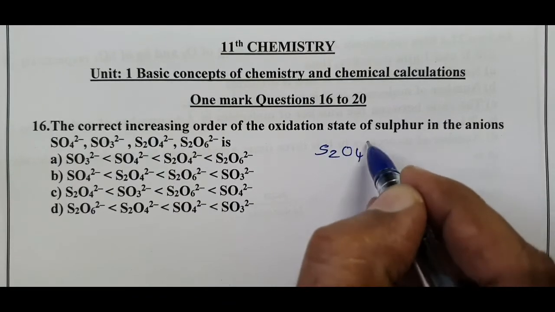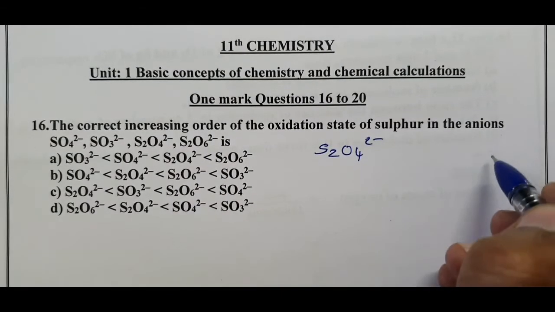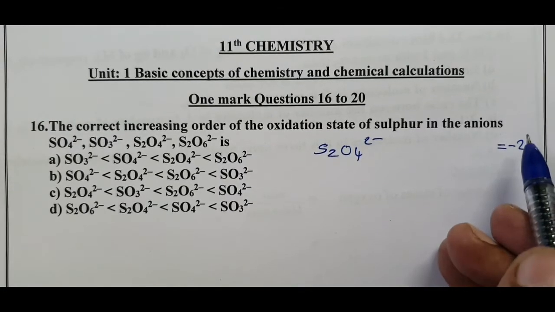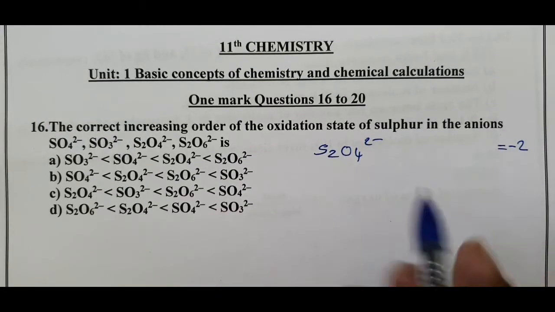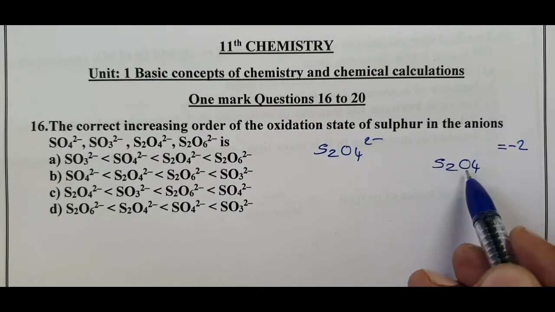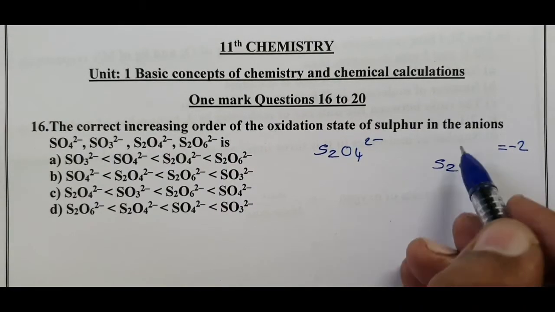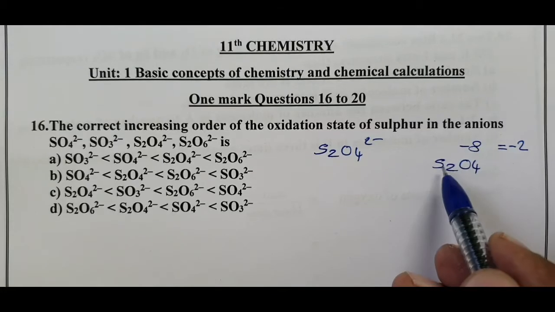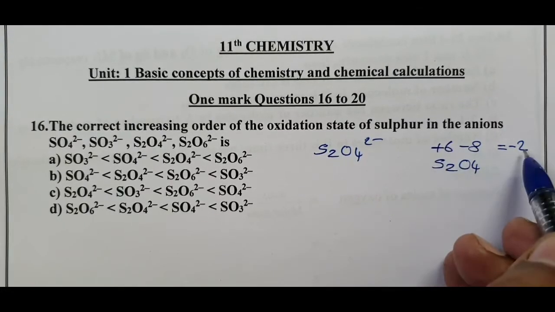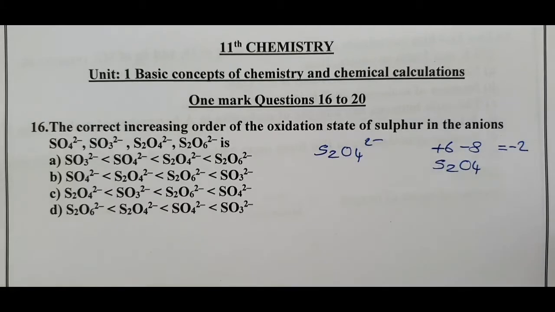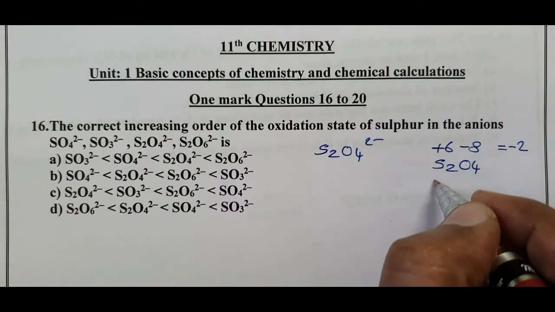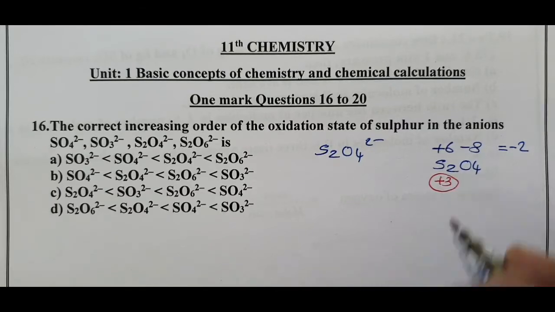S2O4 2 minus ion. That means 2 minus is in the opposite direction, equal to minus 2. We have S2O4. 1 oxygen oxidation state is minus 2, so 4 oxygen is minus 8. So, by putting plus 6 in this place, we will get minus 2. 2 sulfur oxidation state is plus 6, therefore 1 sulfur oxidation state is plus 3 in S2O4.